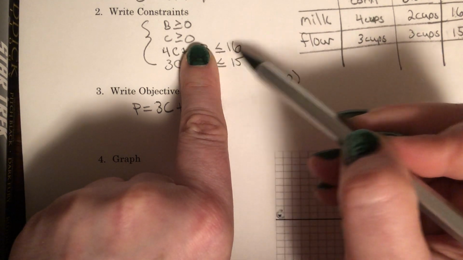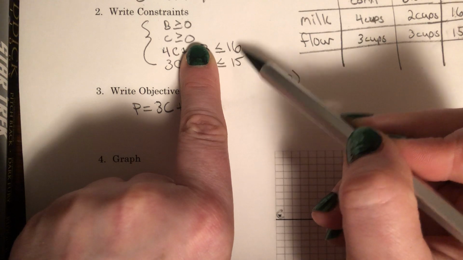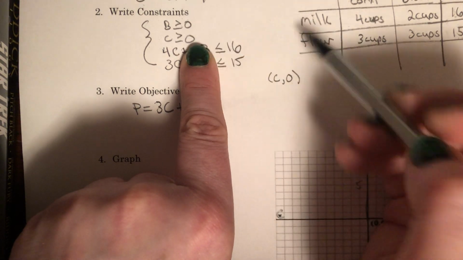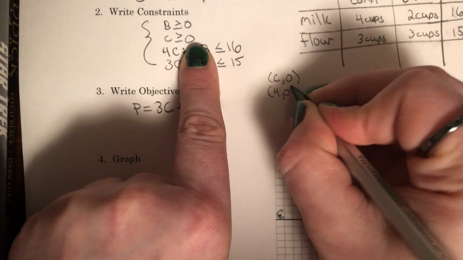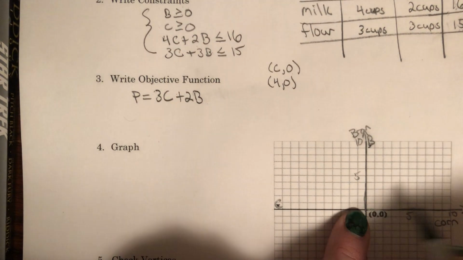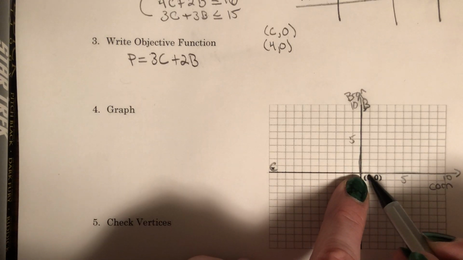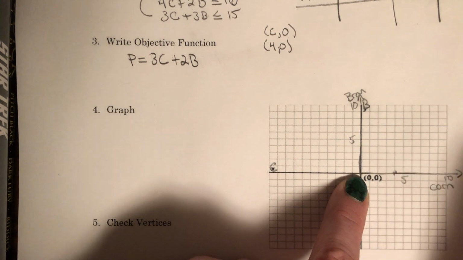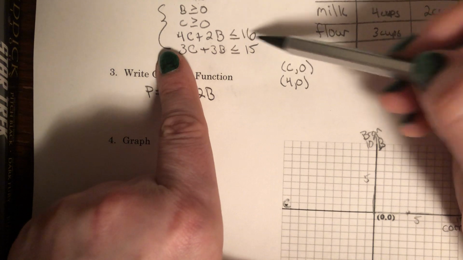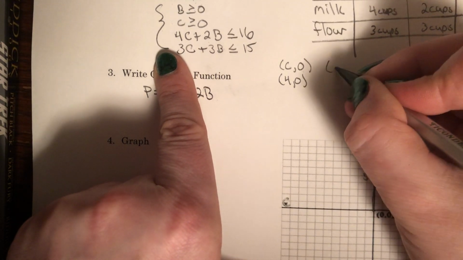So I have 4c equal to 16. I need to divide by 4 on both sides. 16 divided by 4 gives me 4. And that means that my intercept for c is going to be 4, 0. Now to graph that point, I'm going to go down to here and count over 1, 2, 3, 4 and plot my point. Same thing for the other one.